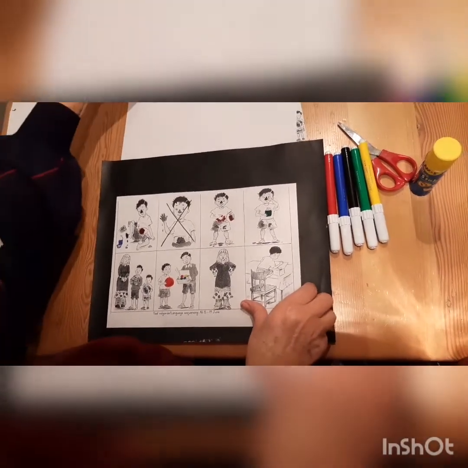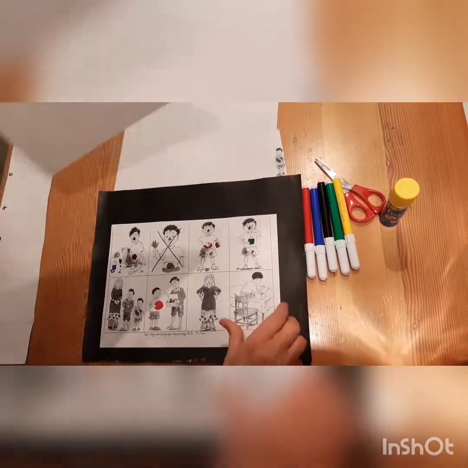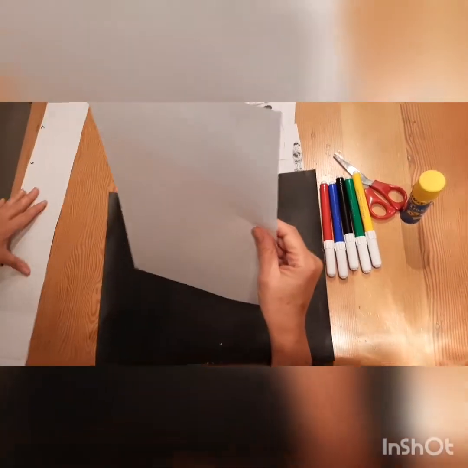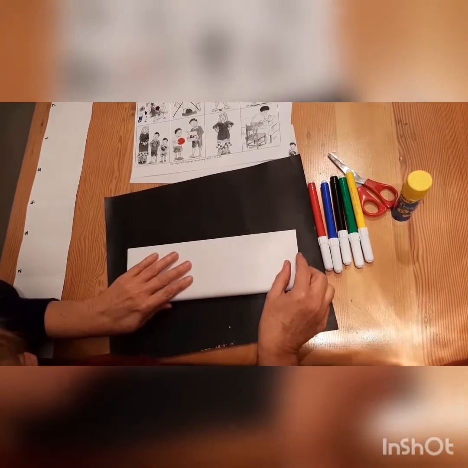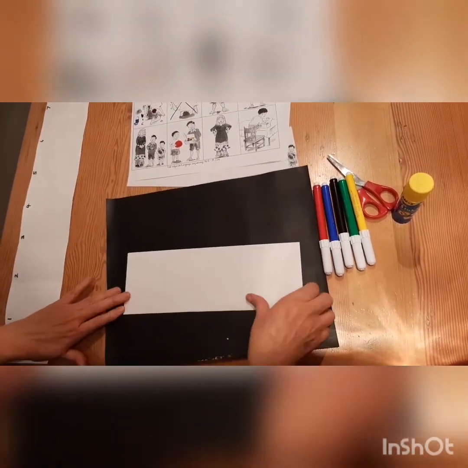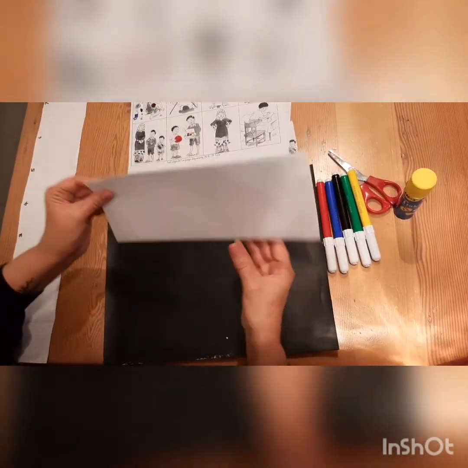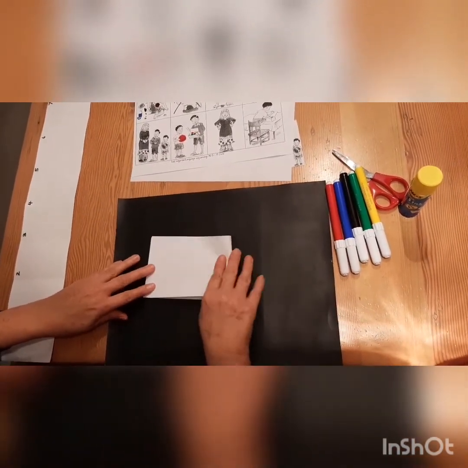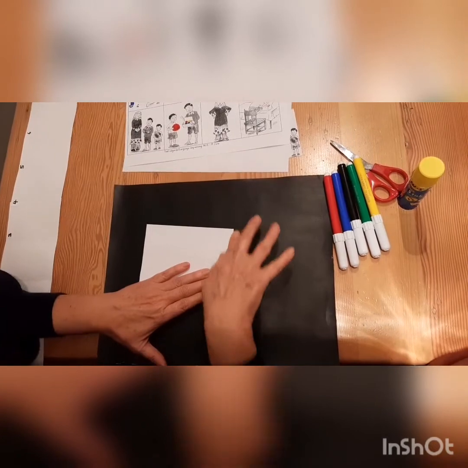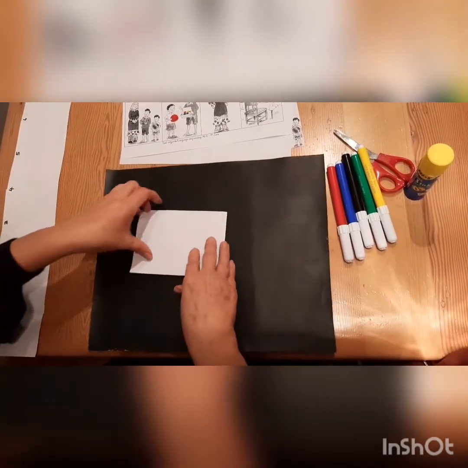I'll show you now. But before I've done that, I took a white paper like this, and I folded it in half. Mommy must help you with that. Then I took it and I folded in half again. And I rubbed it down like that.